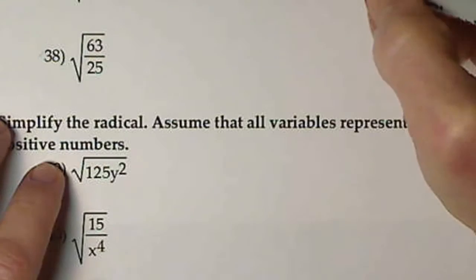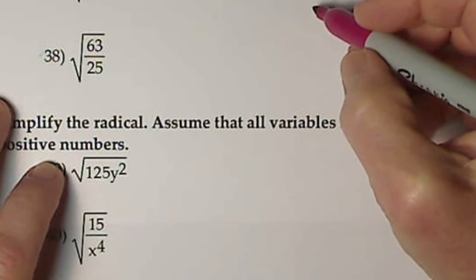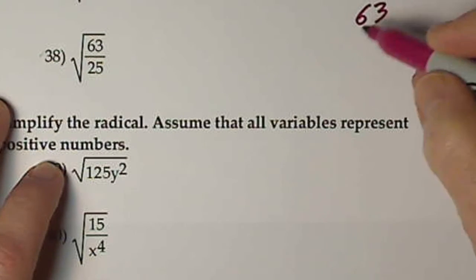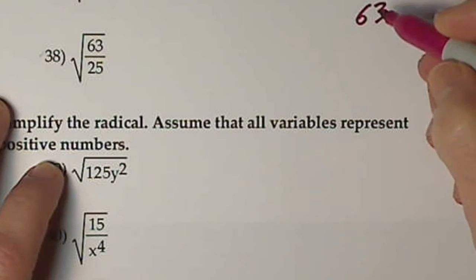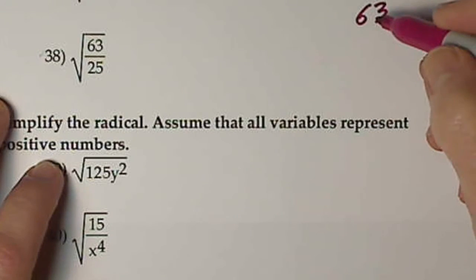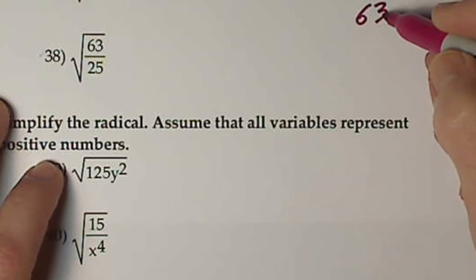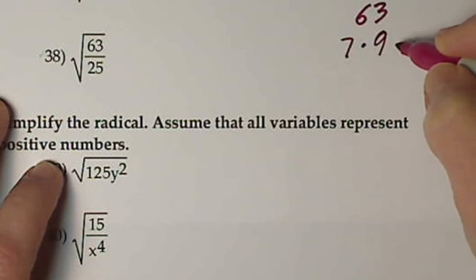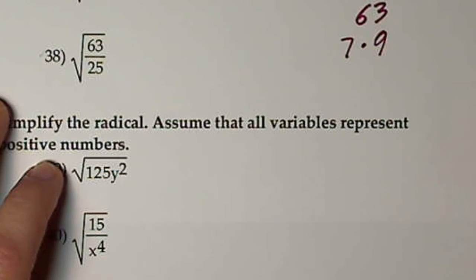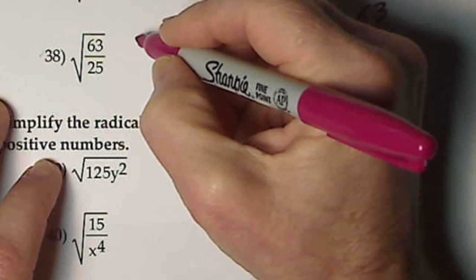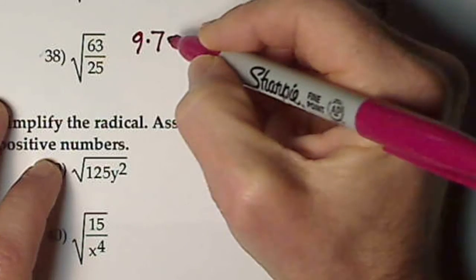All right, let's see here. 63 can be written as 3 times 21. That won't help us. What I'm thinking is 7 times 9 is 63. And notice that 9 is a perfect square. Okay, so I'm going to rewrite 63 as 9 times 7.